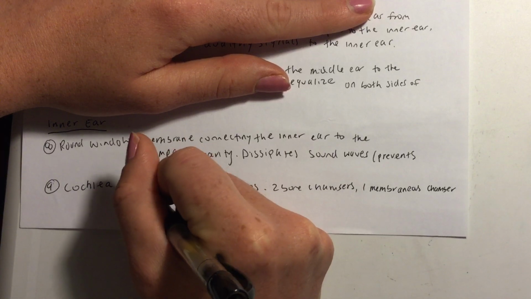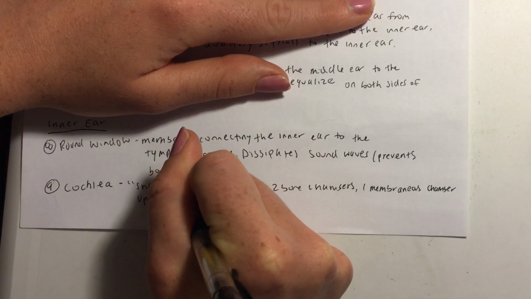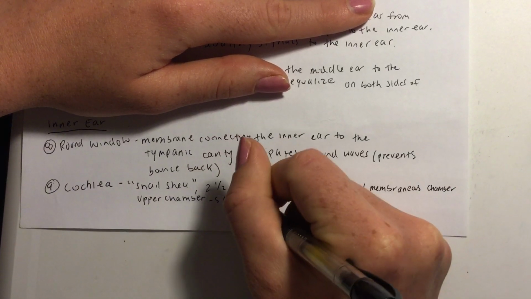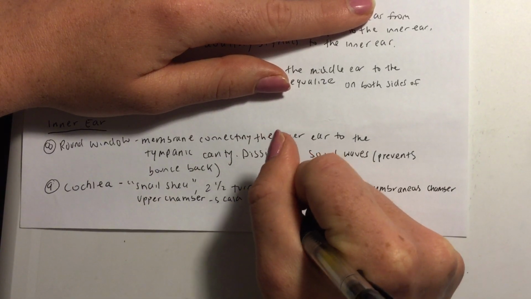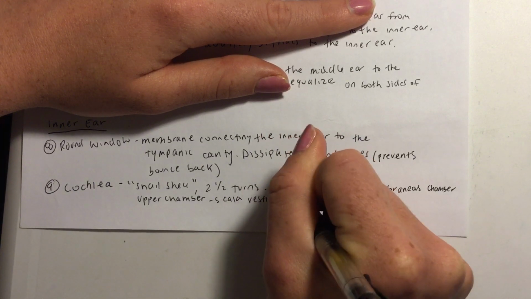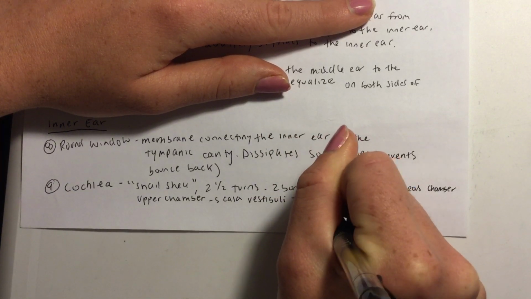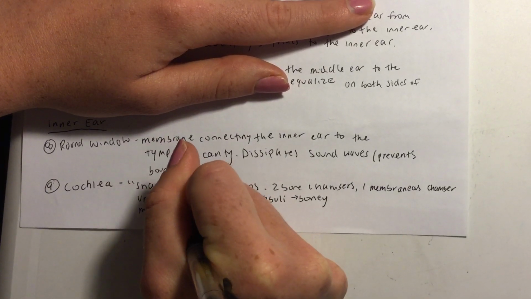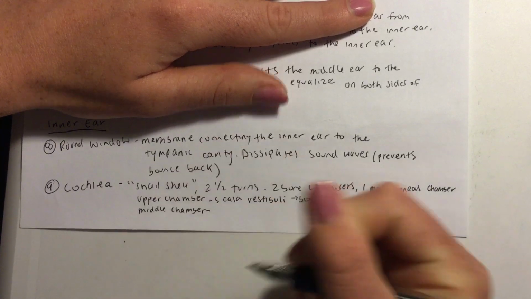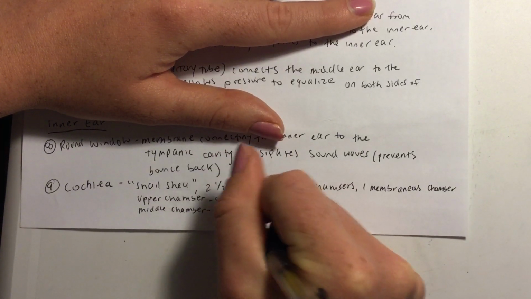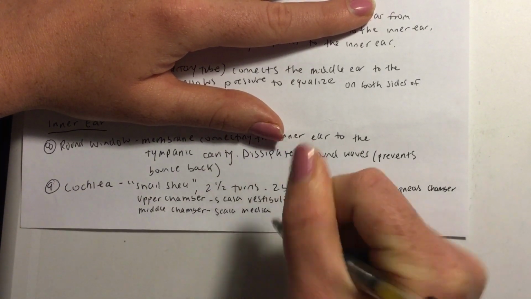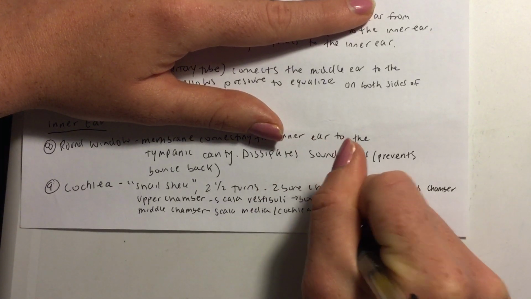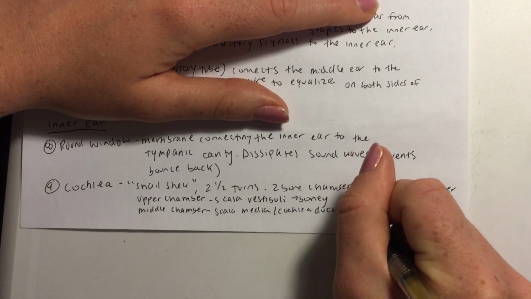We have the upper chamber, also known as the scala vestibuli, and it is bony. We have the middle chamber, known as the scala media, also known as the cochlear duct, lots of names, and it is membranous.